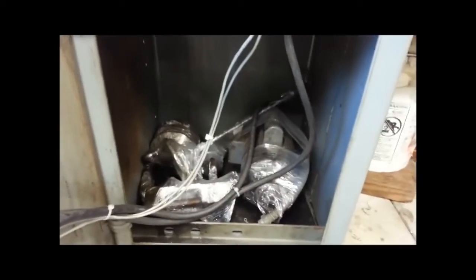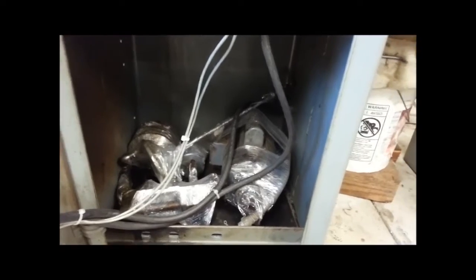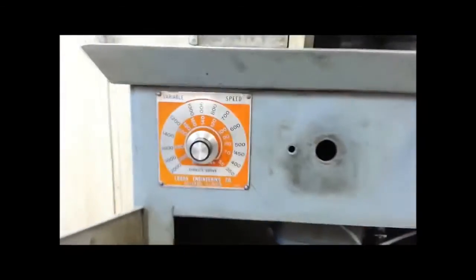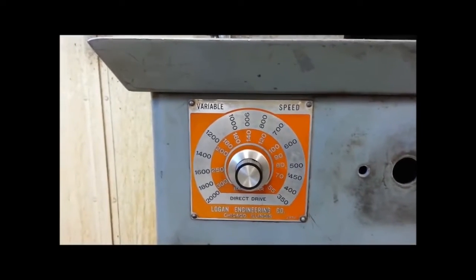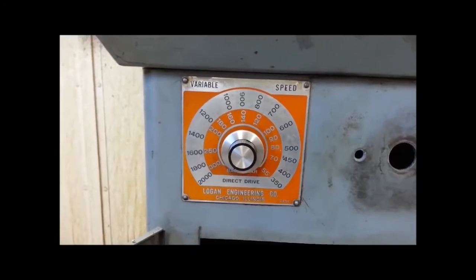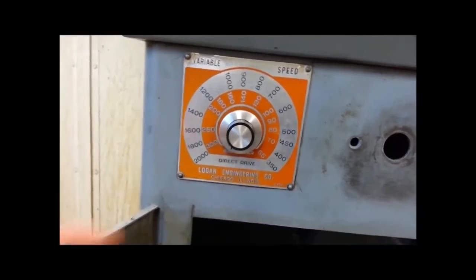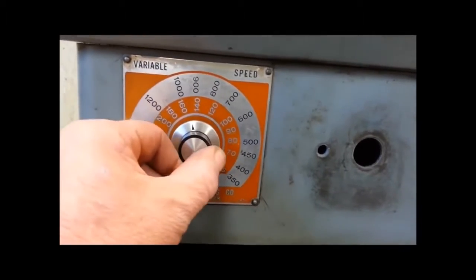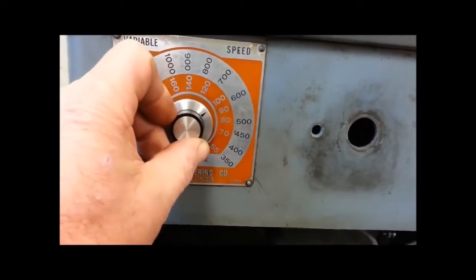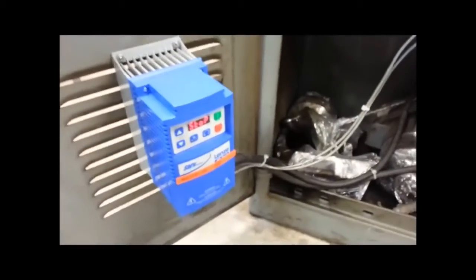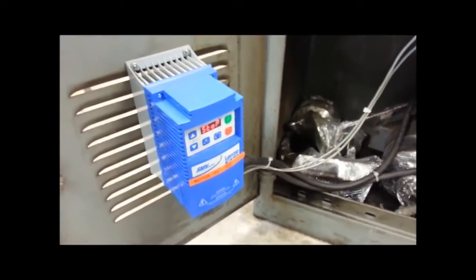You can see my old variable speed drive in there. That's the old Reeves drive that I took out, and I just replaced the hand crank with a 10K speed pot for speed reference. And I actually have this needle here calibrated to all the various speeds. So that made kind of a nice little plate there. But anyways, that's what I use to drive the lathe.